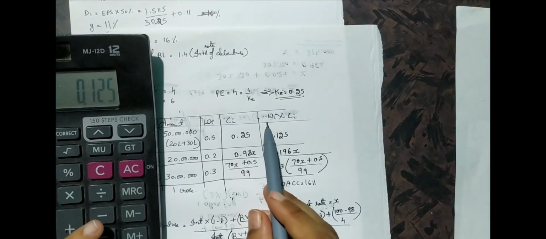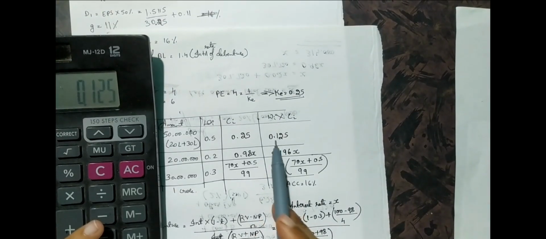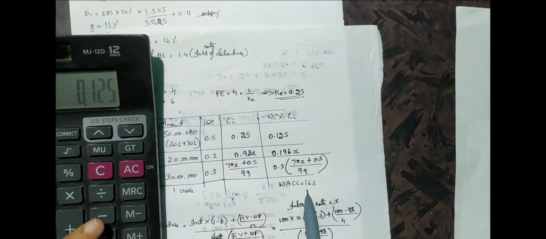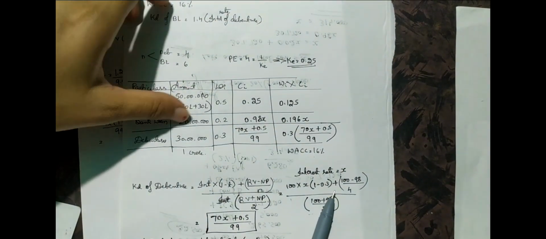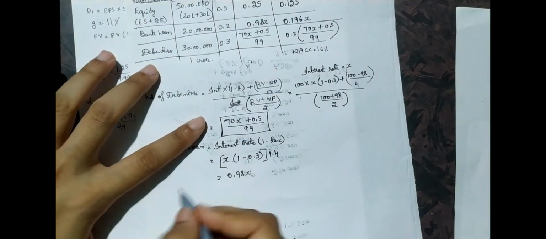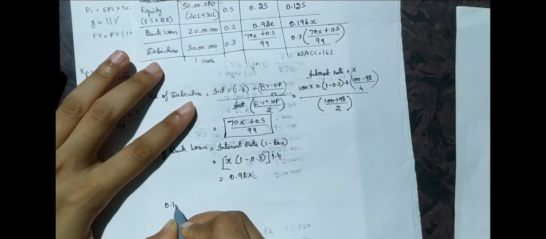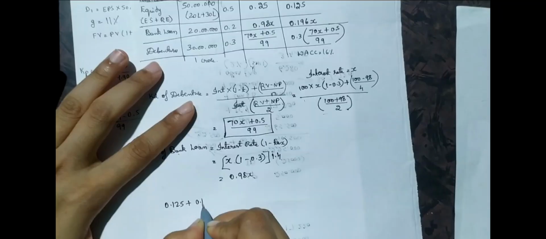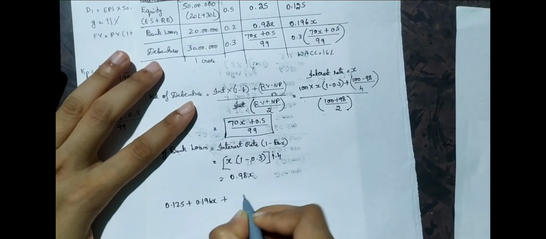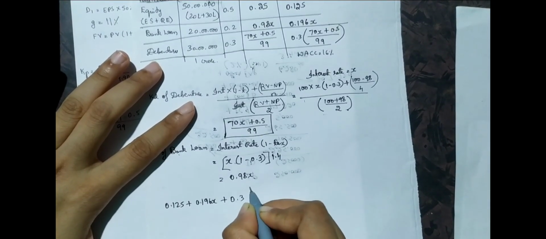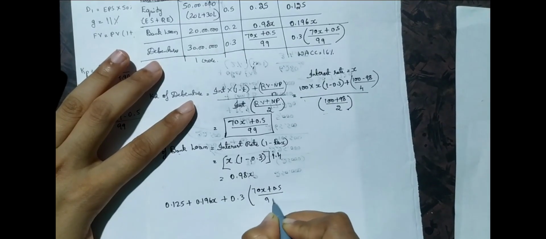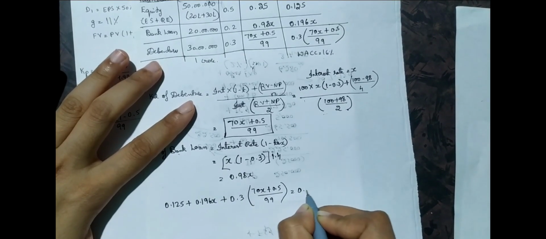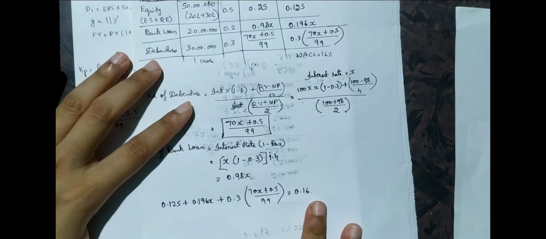Now we're going to add all these, and this sum is equal to 16%. By solving this, we're going to get the answer for the interest rate. So it is 0.125 plus 0.196x plus 0.3 into 70x plus 0.5 upon 99 is equal to 0.16, that is 16%.